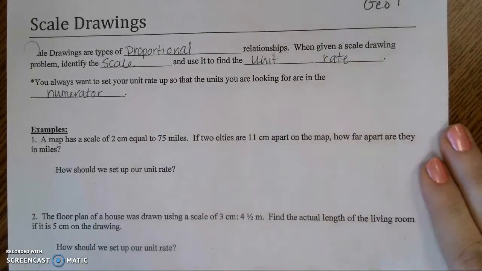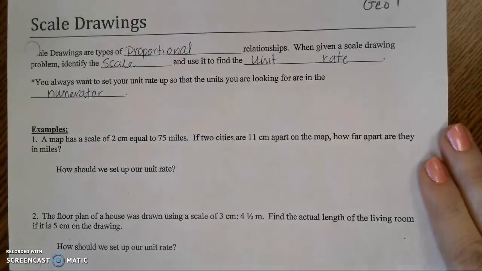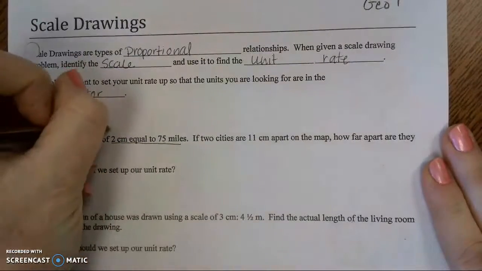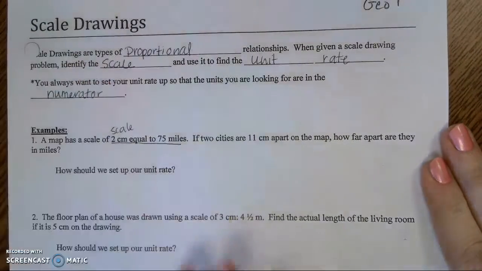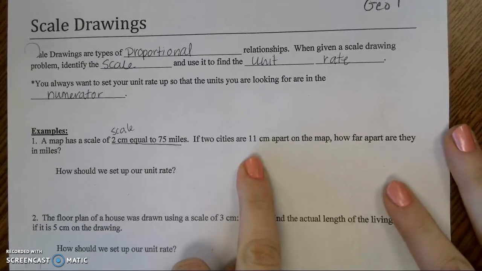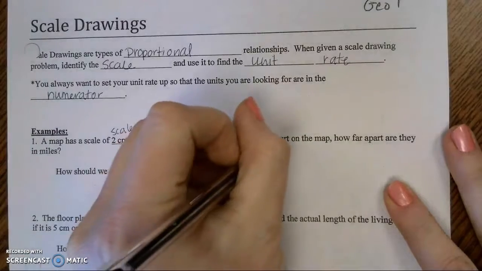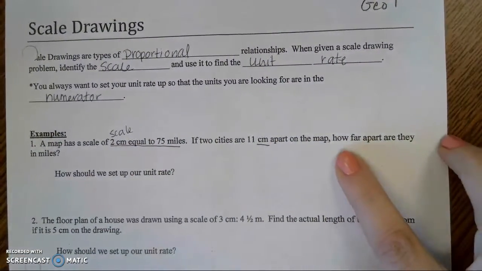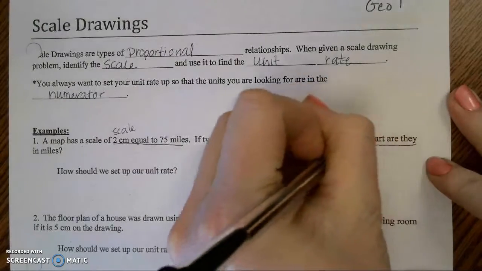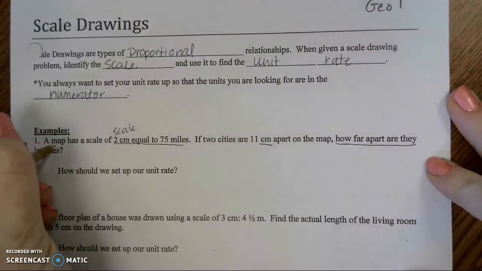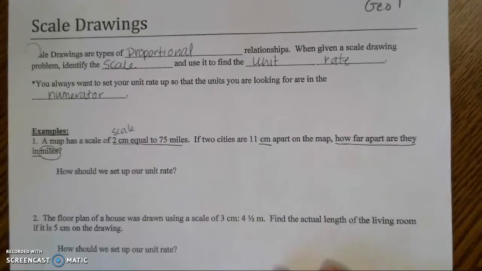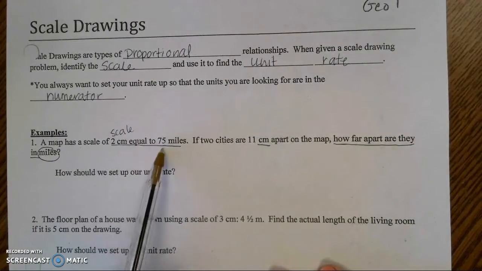Let's first go through and highlight some key information here. We have our scale, right? This is our scale. And we are given the distance between two cities on a map. So that's centimeters. Now the question is, how far apart are they in miles? So what are we looking for? We're looking for miles.